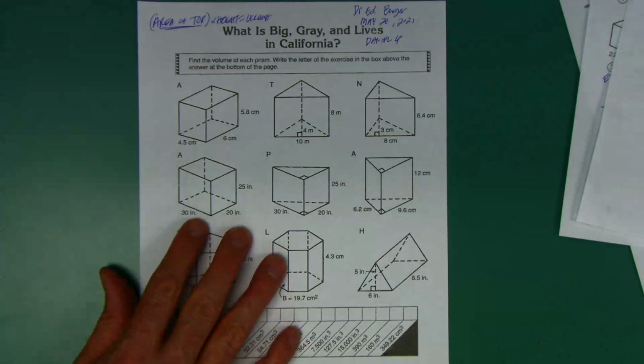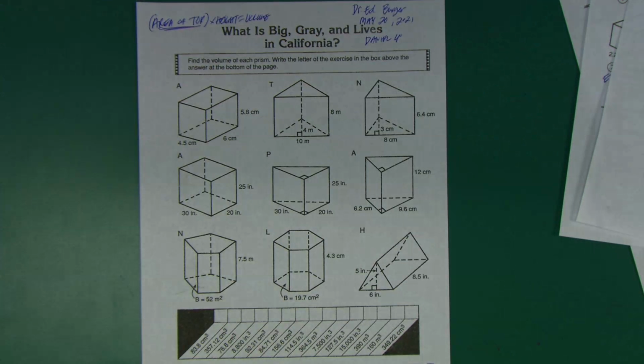Okay, good morning, everybody. We have a Pizzazz worksheet today, and we are going to be focusing on getting the volume of something. When you get the volume of something, you're really saying how much 3D space does it take up? Also, you can imagine, if that were a solid object, how much water can I fit in there? That's what's called volume. Okay, capacity is another thing.